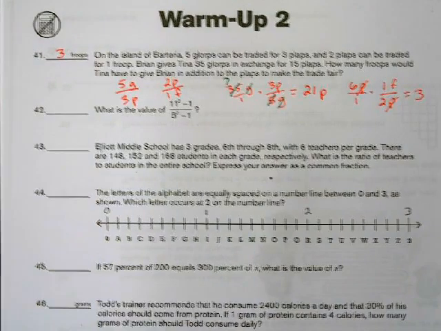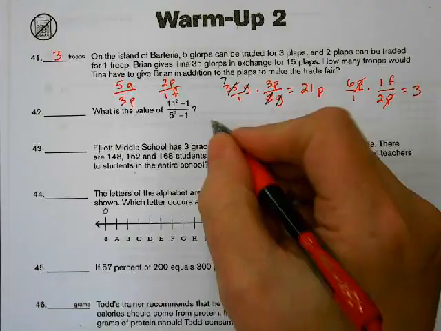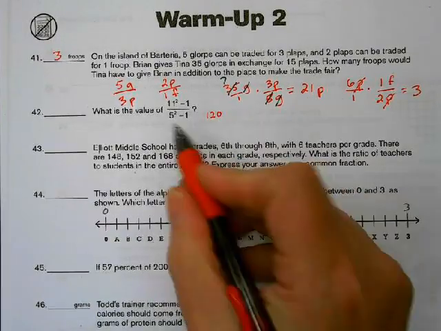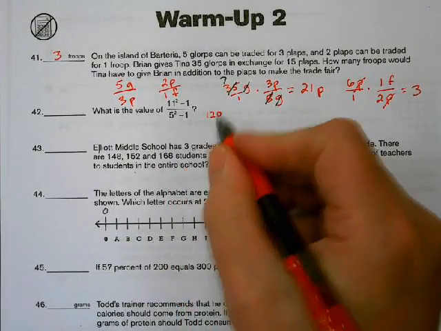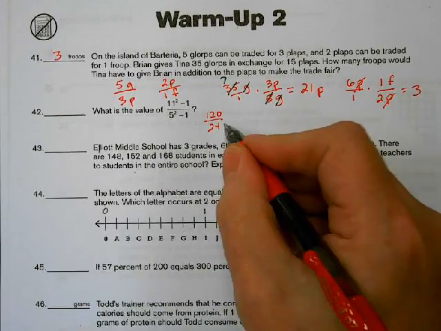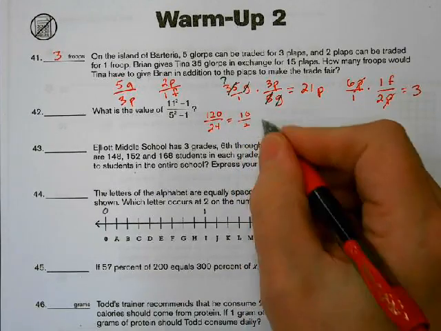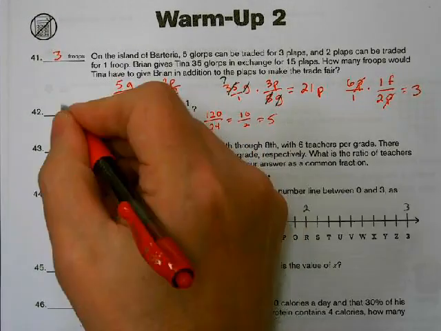obviously. What is the value of 11 squared minus 1 divided by 5 squared minus 1? That's 121 minus 1, so that's 120. Divided by 5 squared minus 1. That's 25 minus 1, which is 24. 12 definitely goes into both of those. That would be 10 over 2. And then that reduces to 5. Final answer.